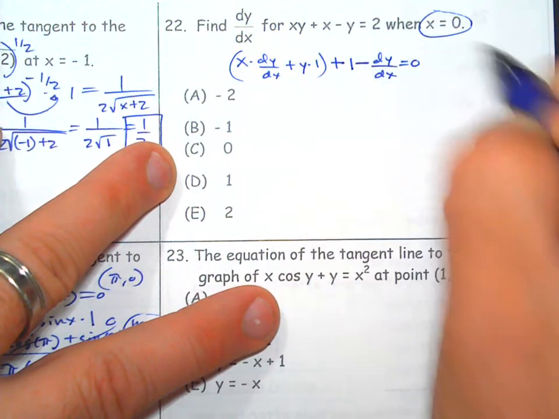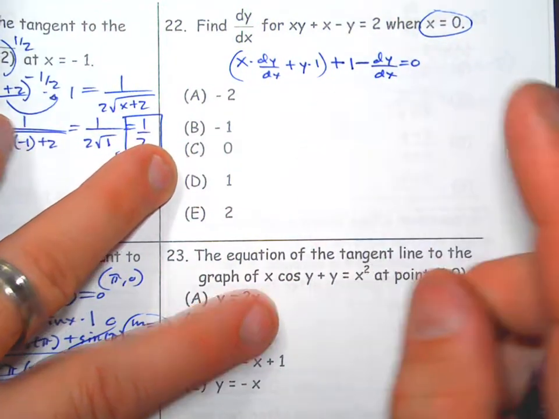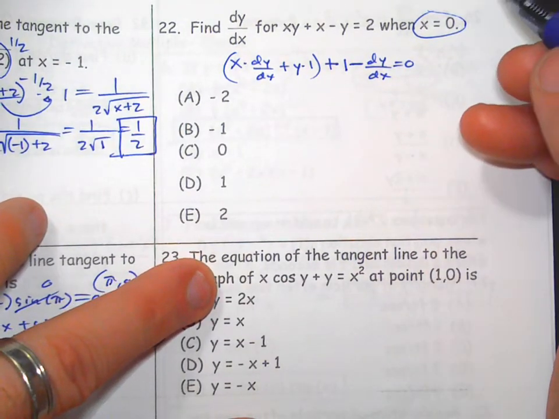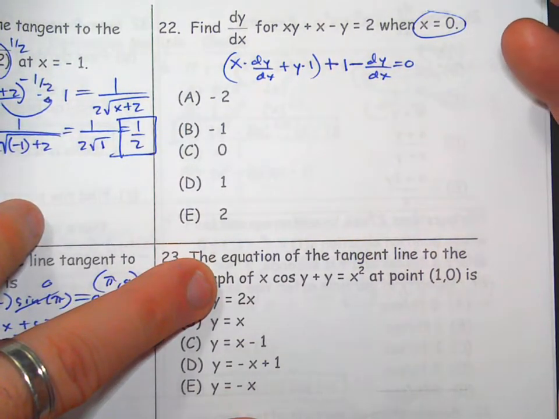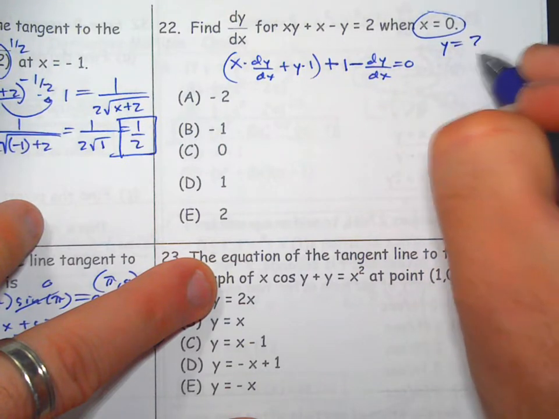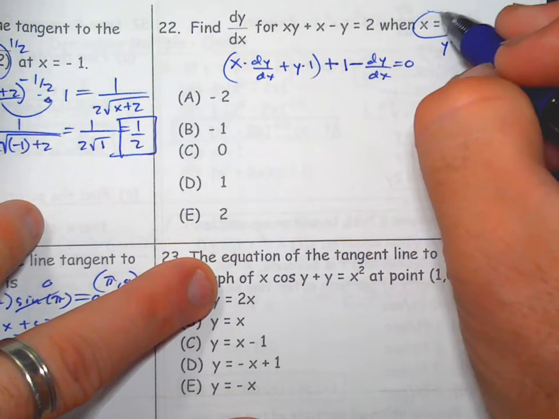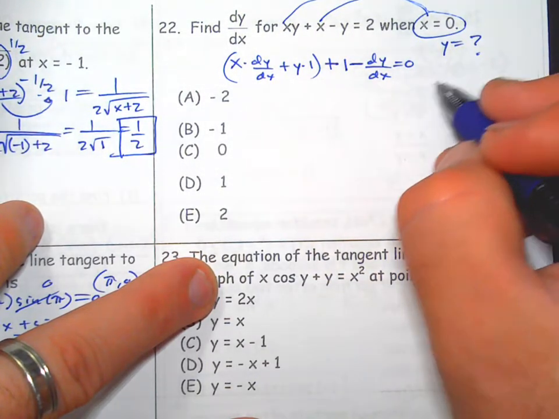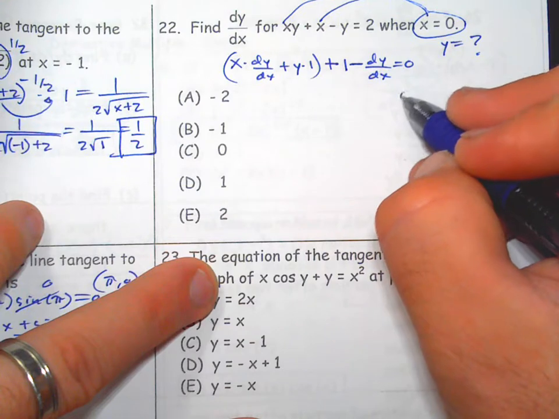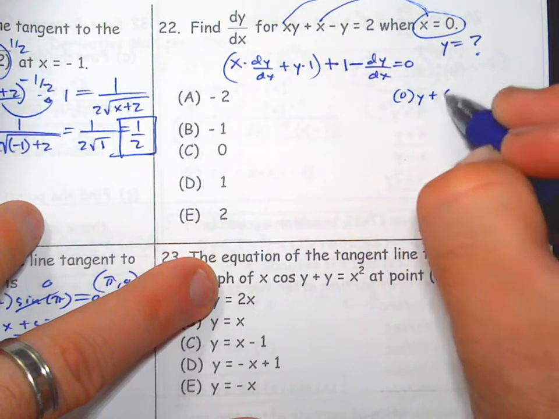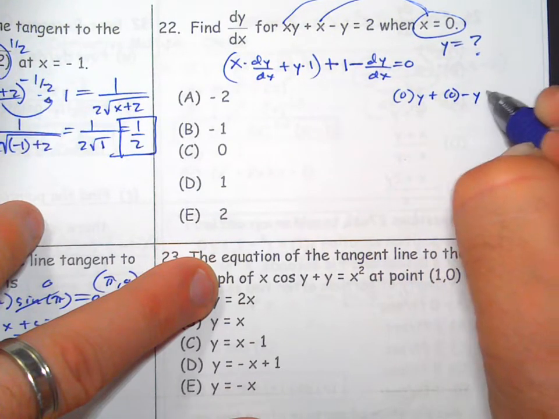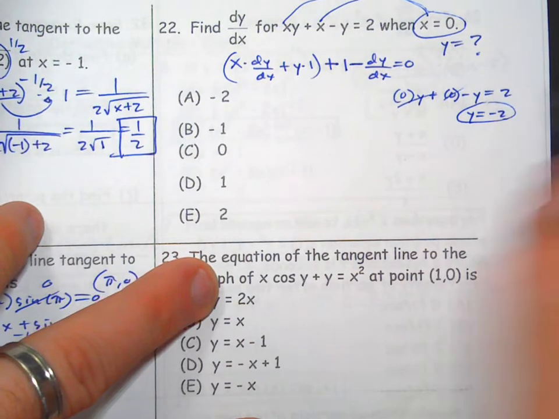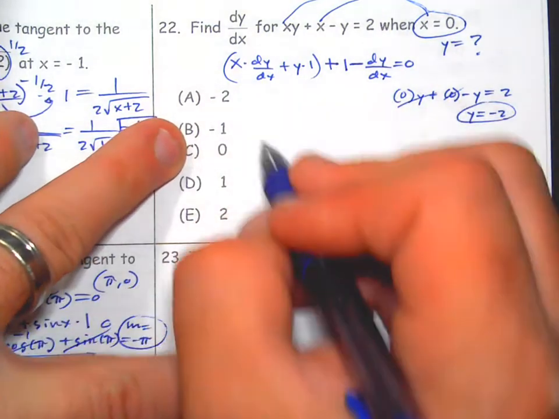Now usually what I like to do is plug numbers in now instead of trying to solve for dy dx. The only problem is I only have the x value, so how do you find the y value? If you have x, could you find y? Plug into the original equation. So it's going to be 0 times y plus 0 minus y equals 2. y equals -2.